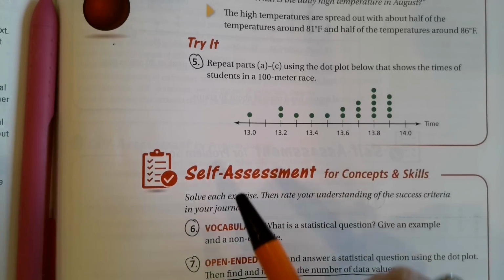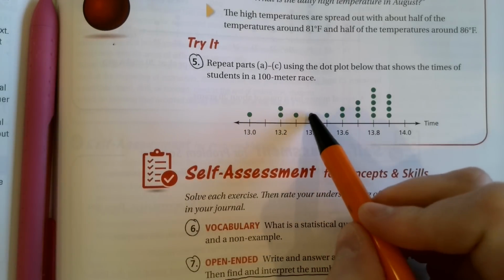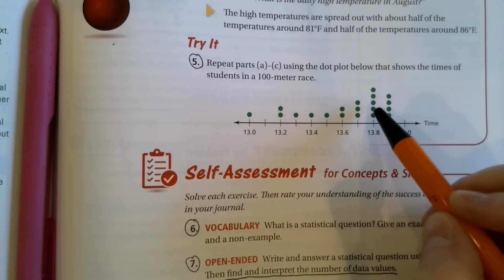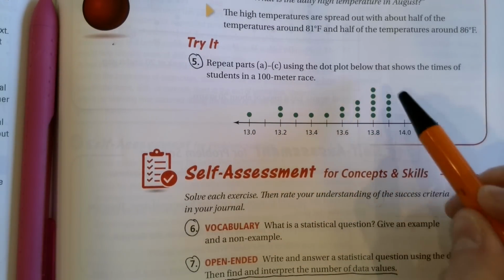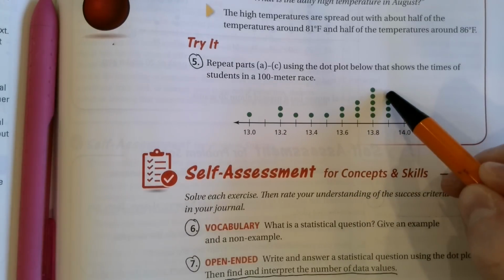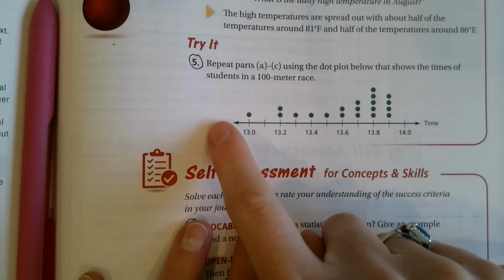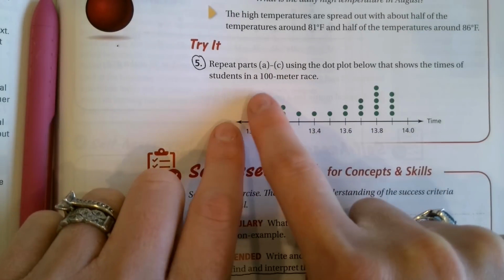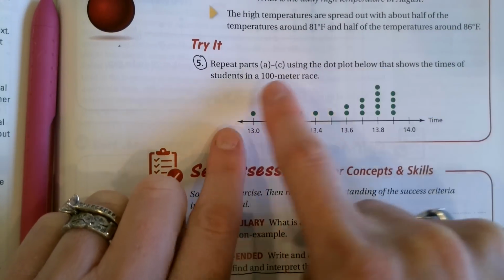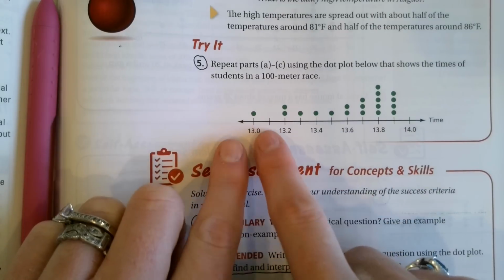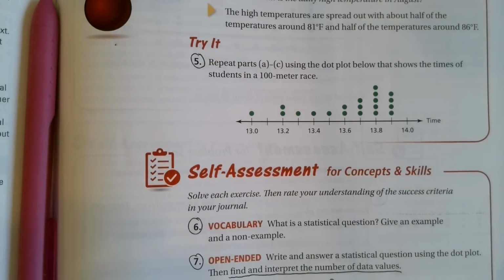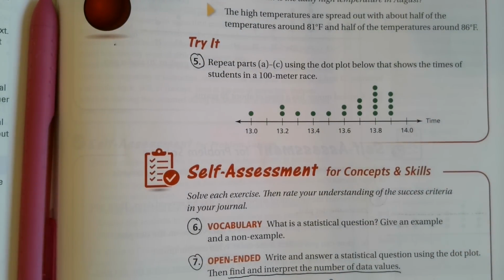So what that means is count the dots: 1, 2, 3, 4, 5, 6, 7, 8, 9, 10, 11, 12, 13, 14, 15, 16, 17, 18, 19, 20. So there are 20. That means that there were 20 students in the 100-meter race because it shows the times of students in a 100-meter race. So there were 20 students, 20 data points collected.